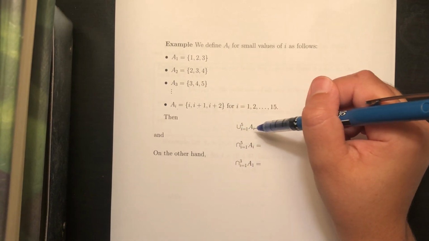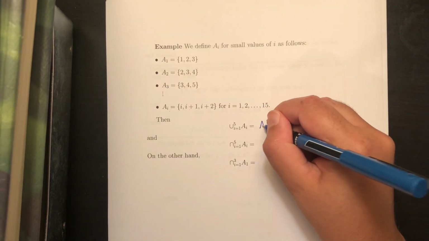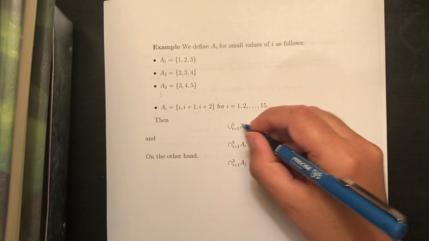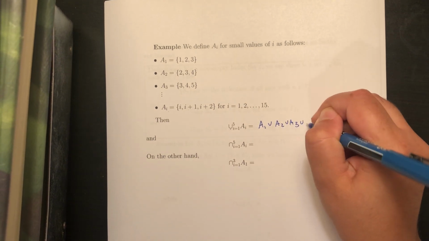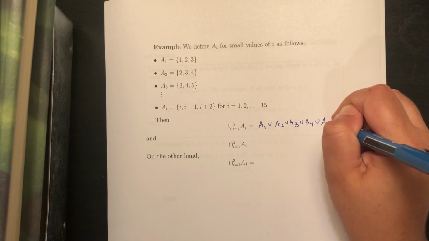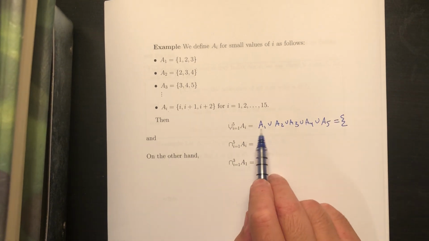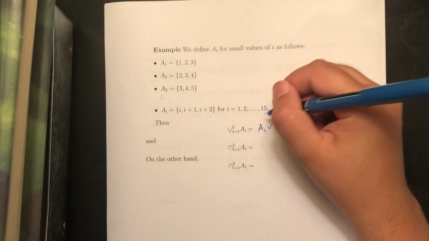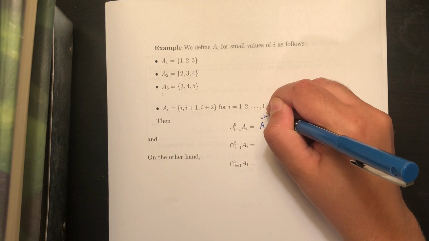The union of A_i, where i ranges from 1 to 5, means starting at 1: A1 union A2 union A3 union A4 union A5. So this is going to be one big set where we've unioned together A1. I'm just going to do a little shorthand on top. This isn't great notation.